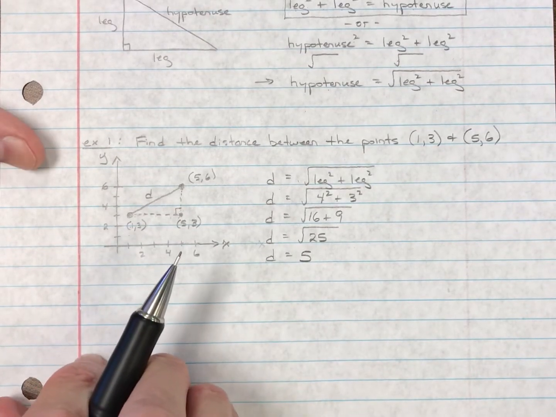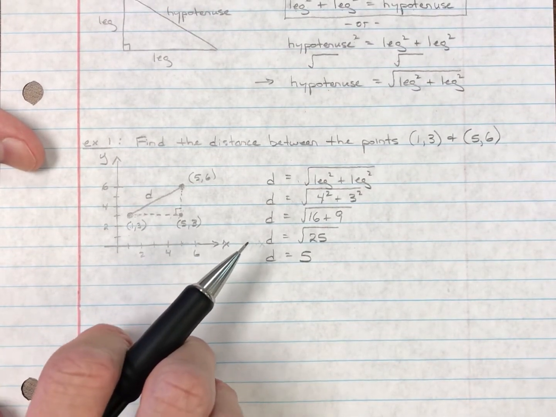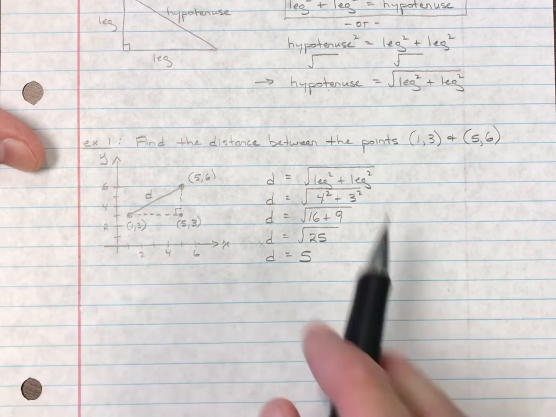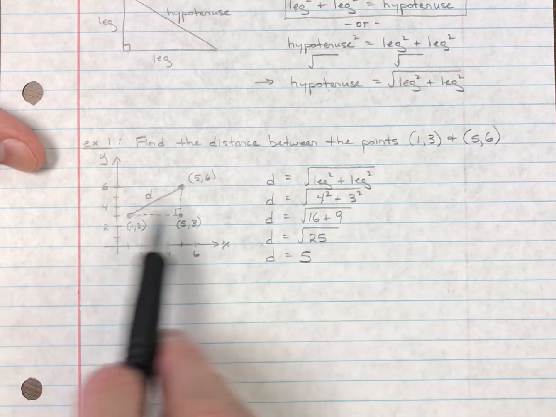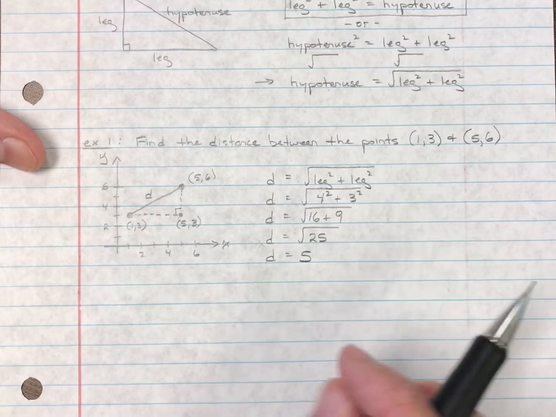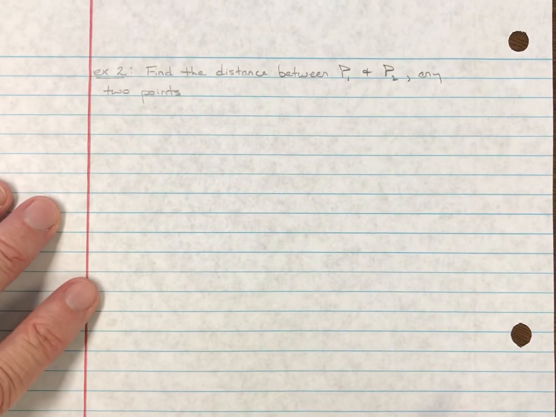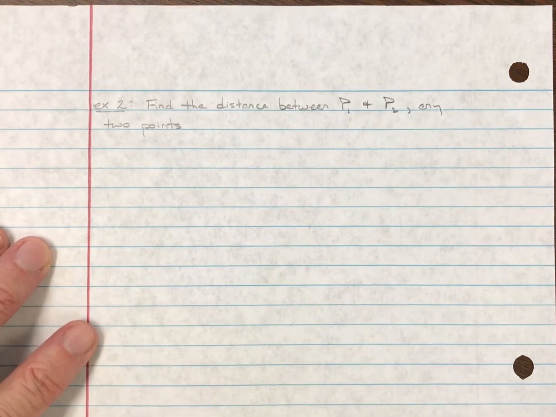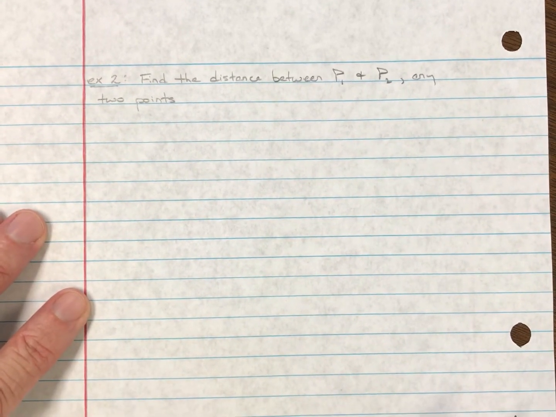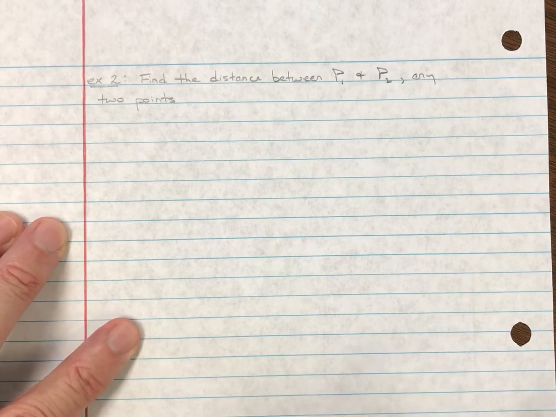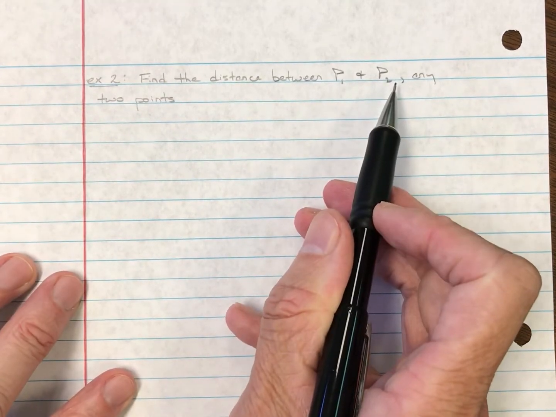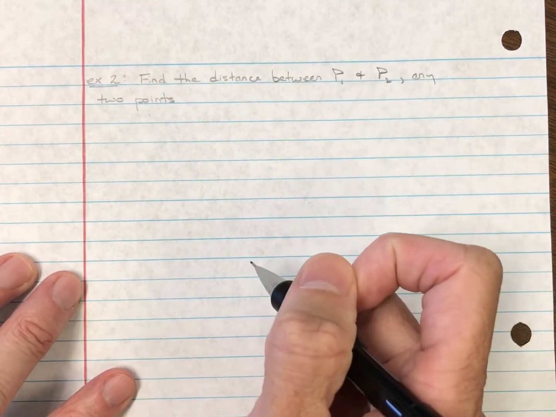Okay, so let's put this together in a general formula so you can see it. Now, I'm kind of a fan of using this idea in counting, but sometimes you can't always count. It's not the fastest way. So let's take a look at a generic example. Okay, I think you can see my paper. All right, so we're going to find the distance between any 2 points. We're going to call them P1 and P2.